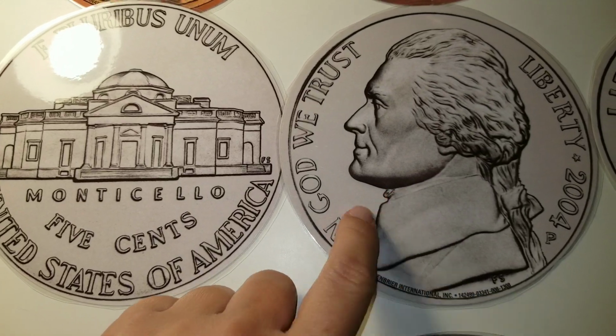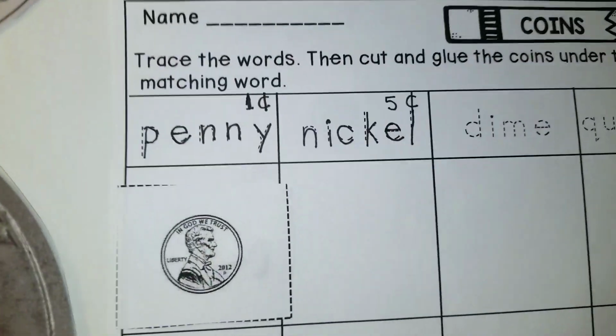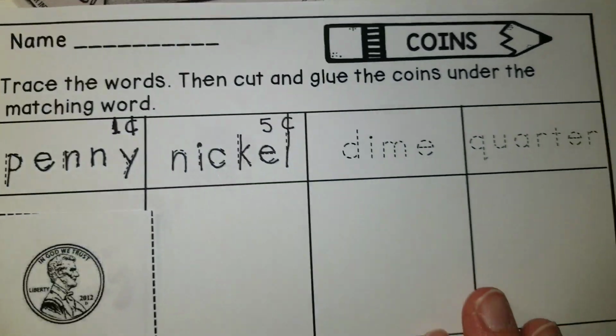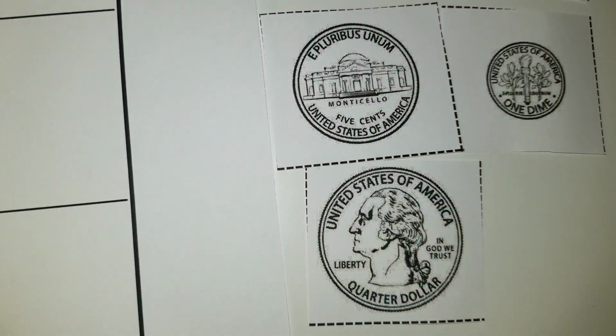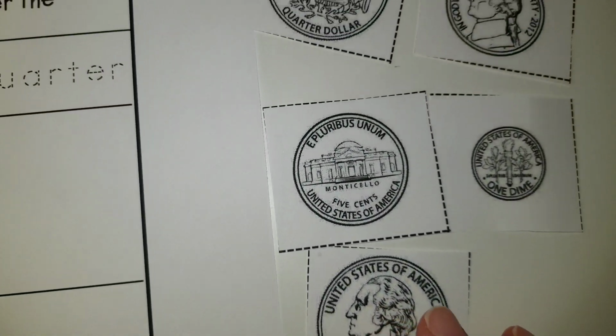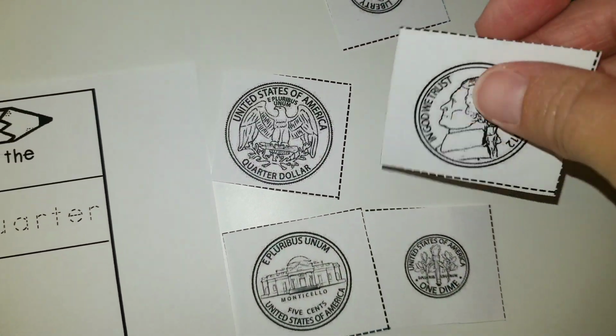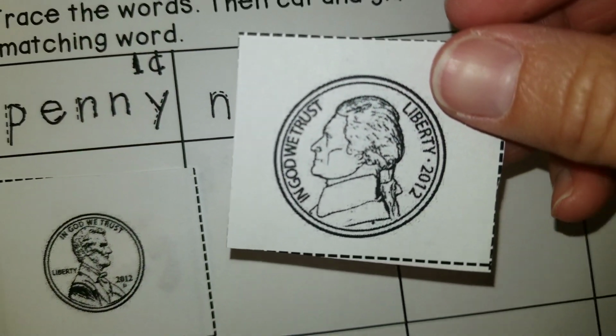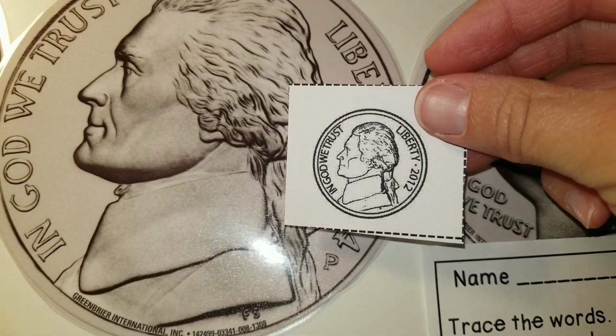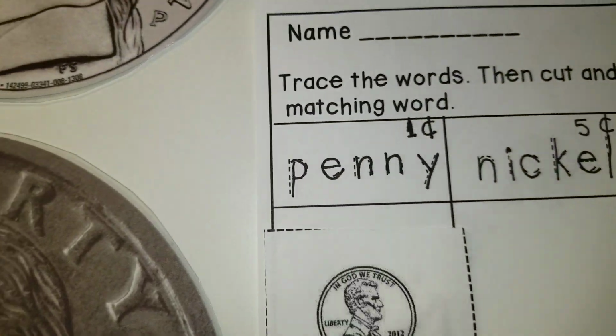So let's see which one has Thomas Jefferson. Let's look for the head first. The head of the coin. Thomas Jefferson. Where's Thomas Jefferson? Is this Thomas Jefferson? No. Oh, is this Thomas Jefferson? Yes. This is Thomas Jefferson. You see? So that is my nickel.